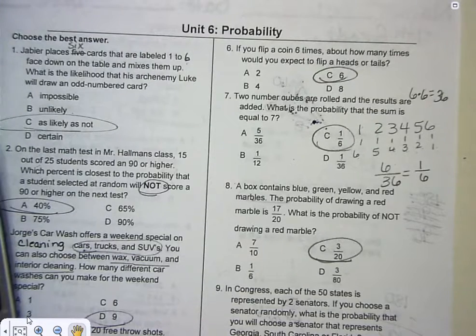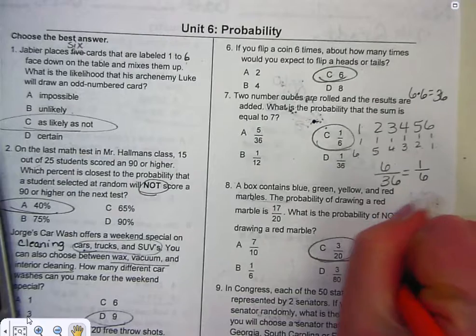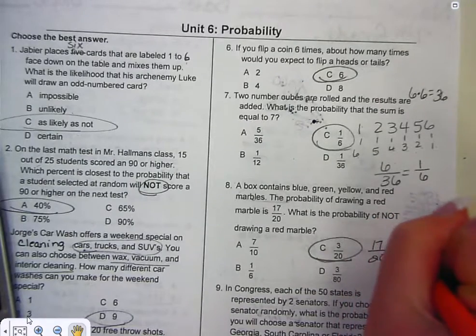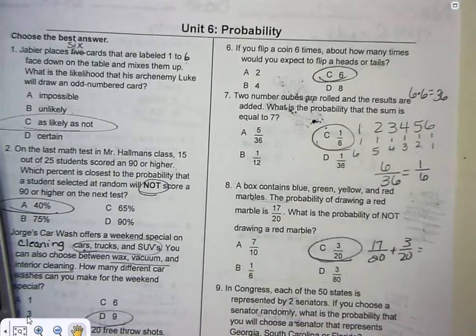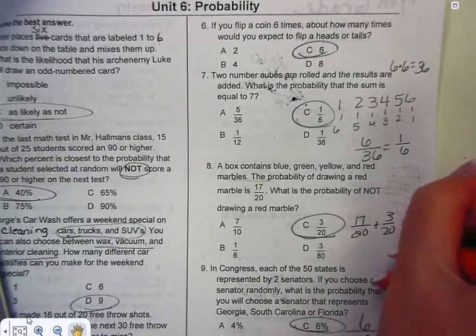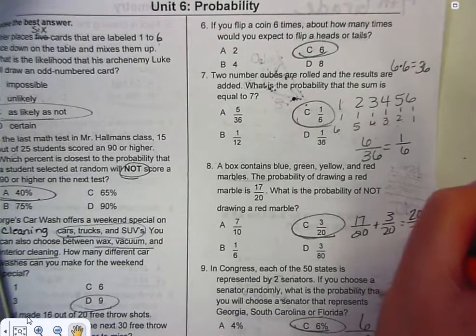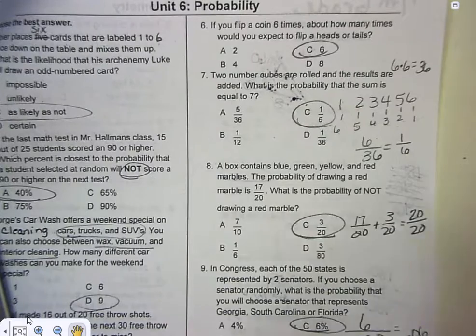Why? Because 17/20 plus 3/20 equals what? 20/20. And we have to get back to that one whole number. So the answer is C.